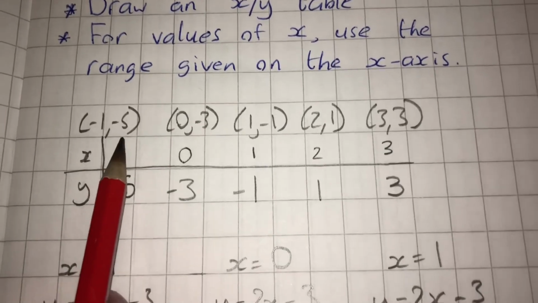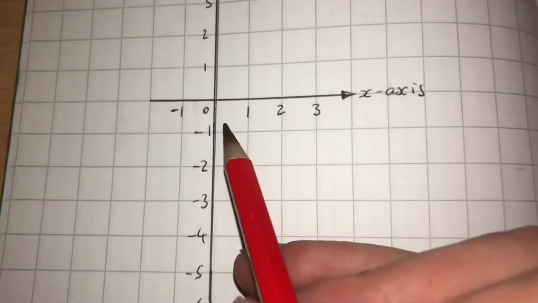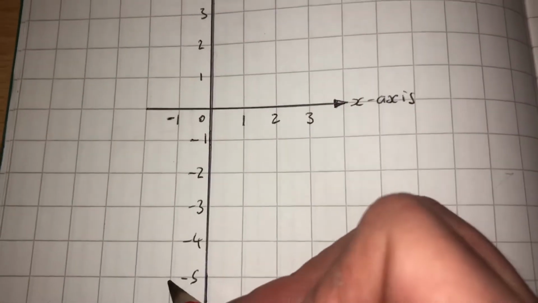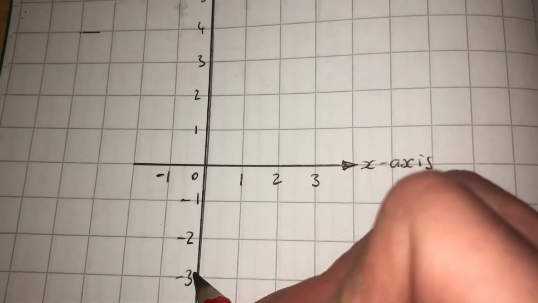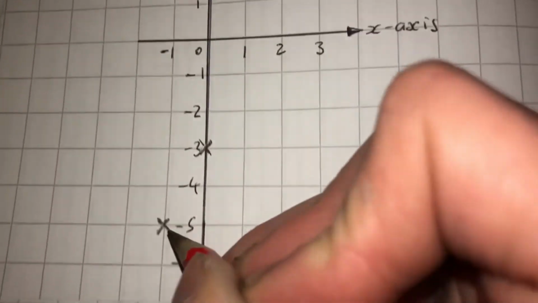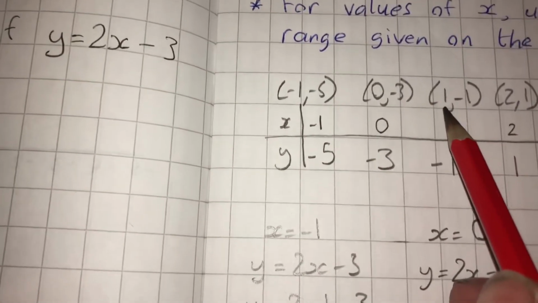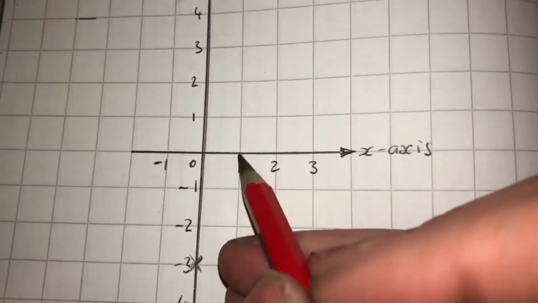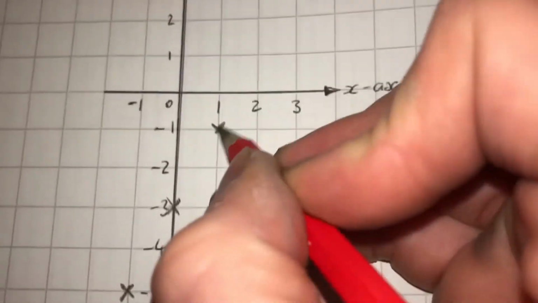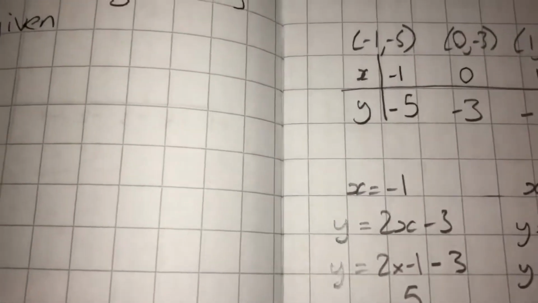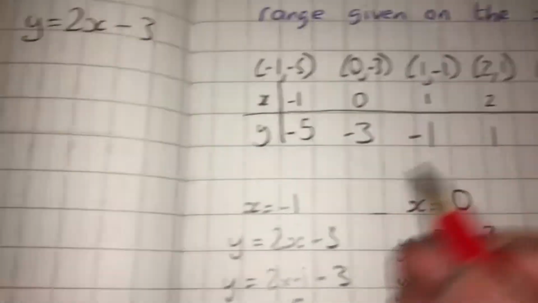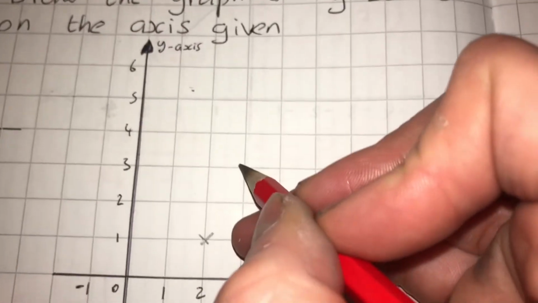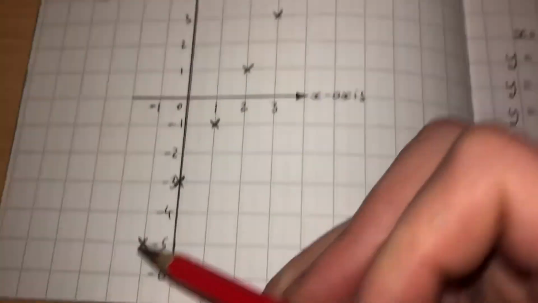So -1, -5. Back to my axes, -1 all the way down to -5 is here. 0, -3, so 0 on the axes, and then down to -3. Next one, 1, -1, so 1 across, -1 down. Yep, straight line so far. 2, 1, so 2 across, 1 up. And 3, 3, 3 across, and 3 up. And as you can see, I get a nice straight line.